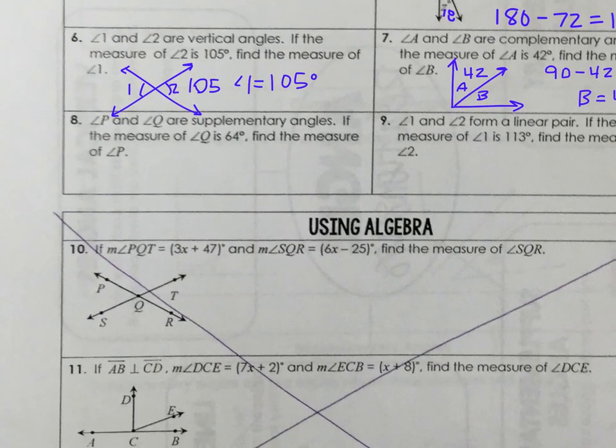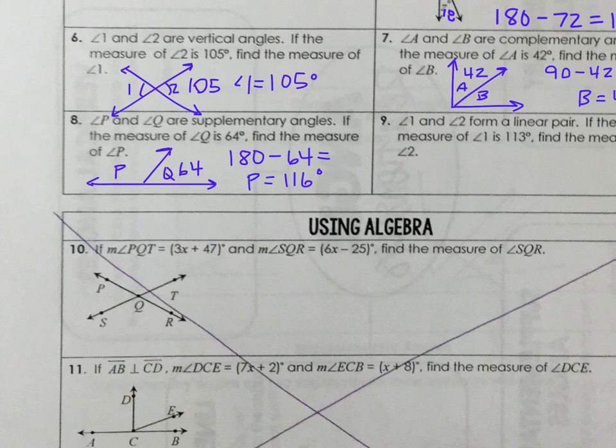Number 8, P and Q are supplementary. That means they're on a straight line. So draw a straight line, call one side P, one side Q. All right, if Q is 64, find P. Our whole thing is 180. We take away the part we know. That gives us 116 degrees for P.